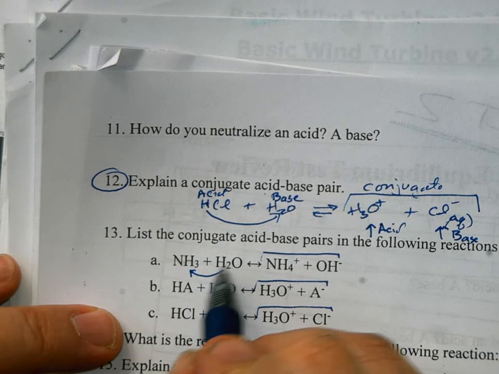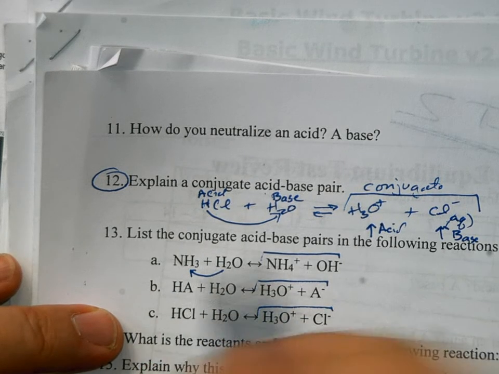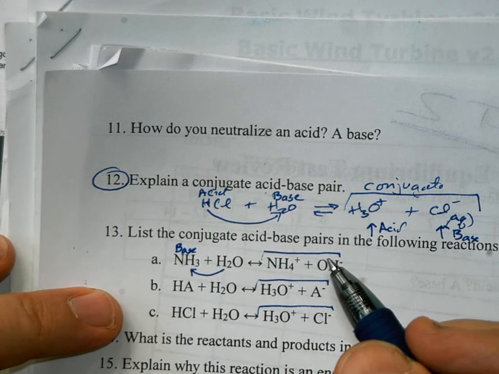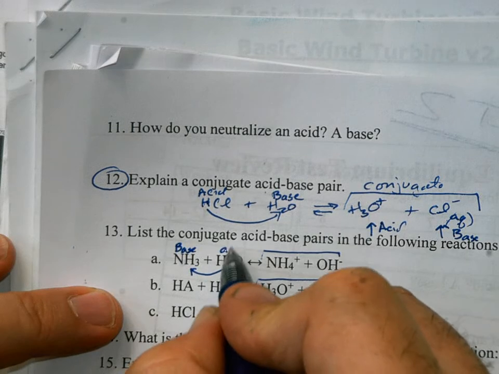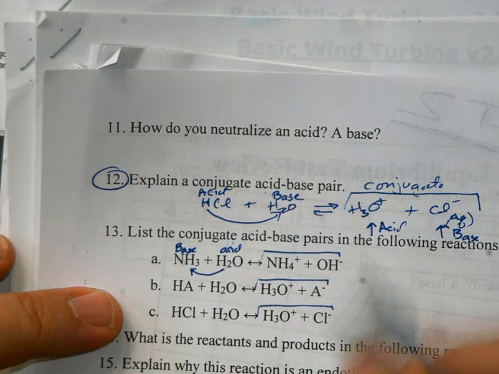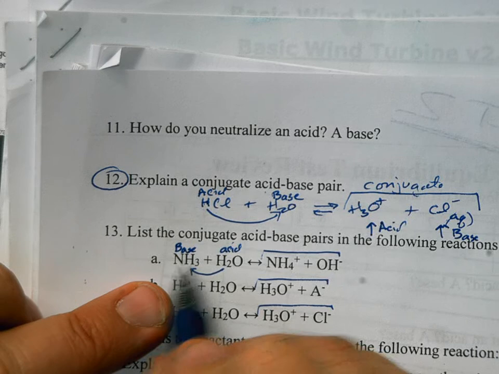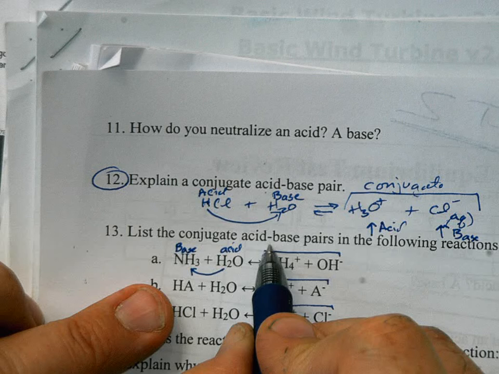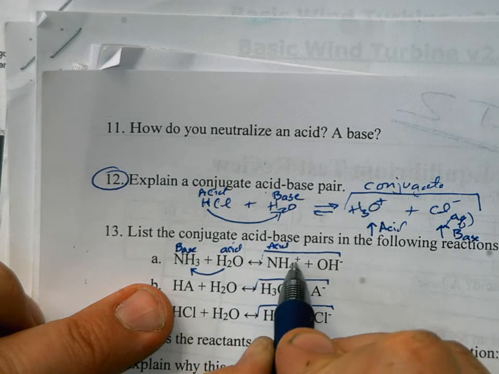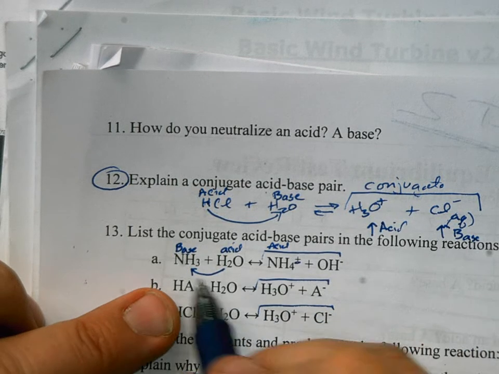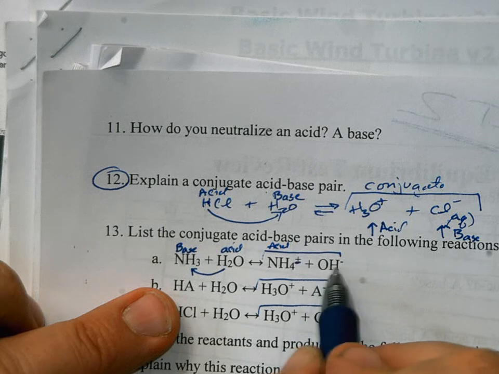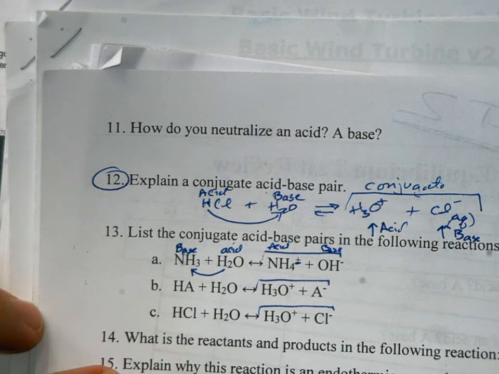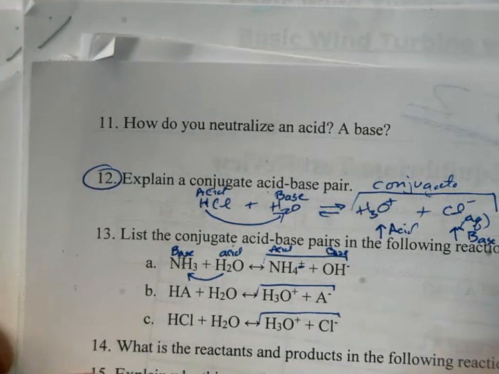Since this is accepting a proton, this is the base. And this is acting like an acid because it's donating a proton. The conjugate, the opposite of this, is going to be this one. Since it was a base here, it's going to act like an acid, which should make sense because it's got a plus charge. And over here, that's definitely a base, but it's going to be the conjugate base.